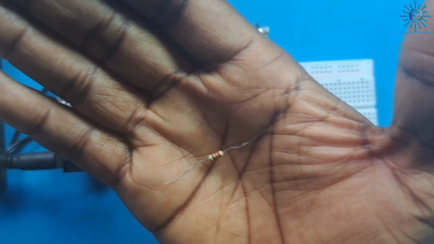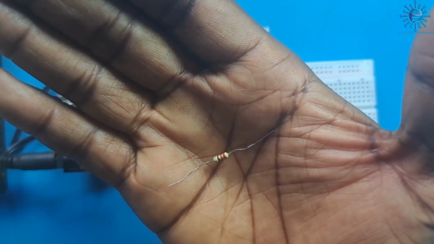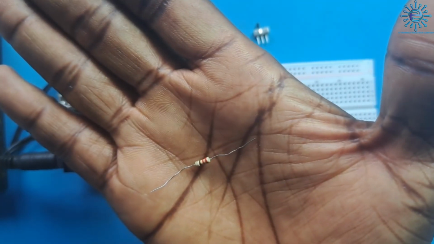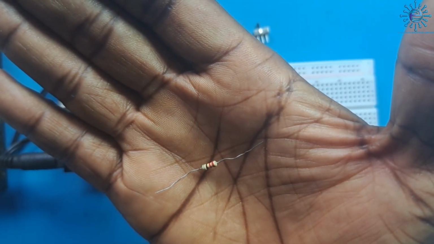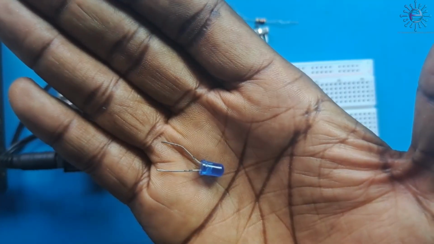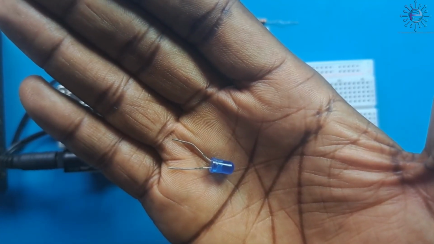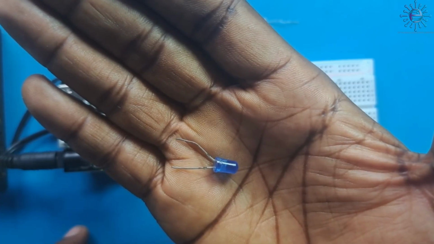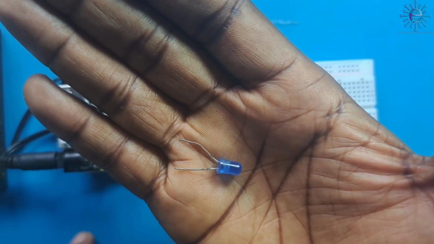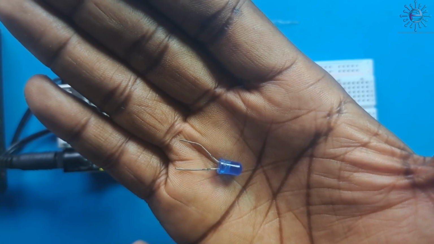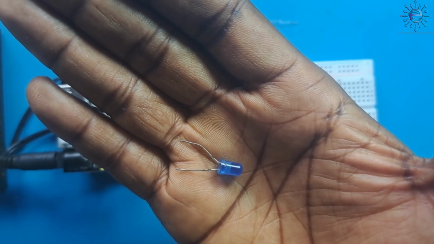This is a 220 ohms resistor. It is included in the Ettronics Hightech Arduino Kit. You only need one for this project. This is a blue light emitting diode. The Ettronics Hightech Arduino Kit has blue, red, yellow, and green. You can pick any color of your choice for this project.